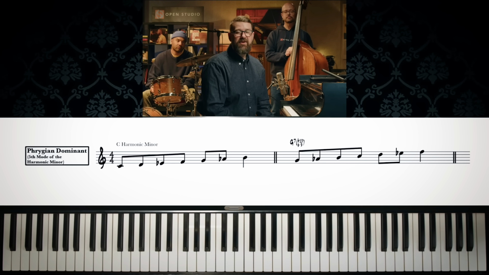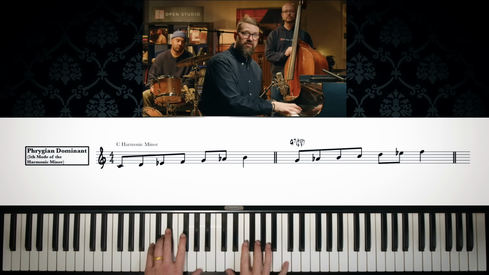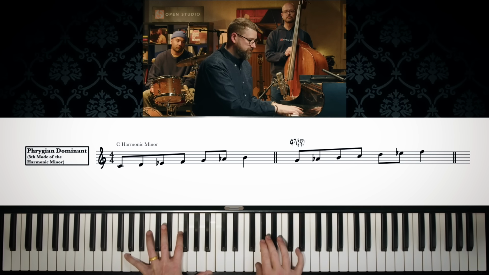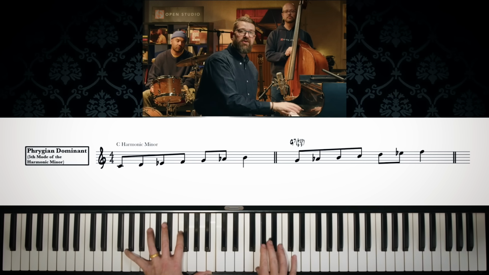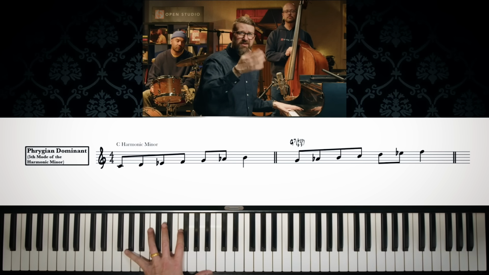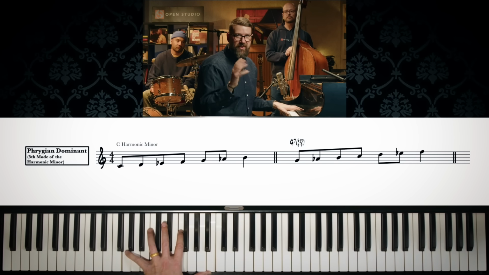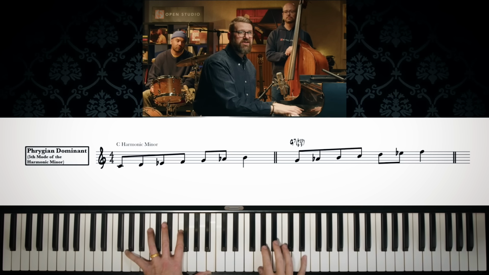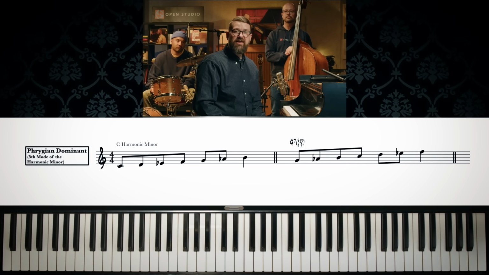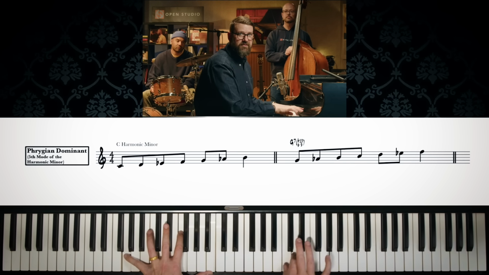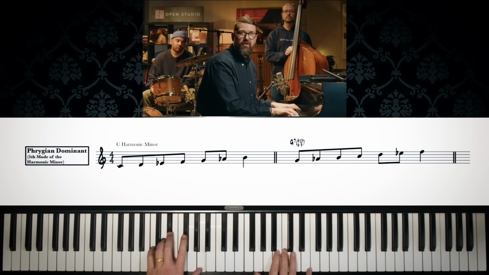Now the Phrygian Dominant is, if you're in the key of C minor, your G7 chord, you can play that C harmonic minor. We think of it starting on G, but it's really just a palette of notes, right? We're not really thinking about it linear anyway. This is just a collection of notes. But it's a great way to get a dominant sound that sounds good going to a minor tonic.